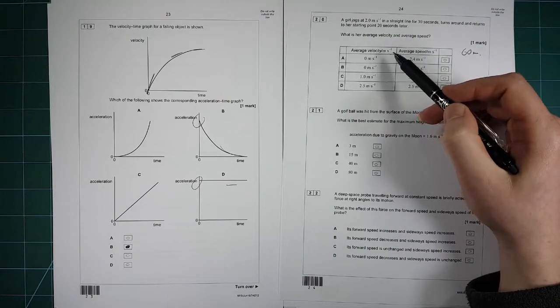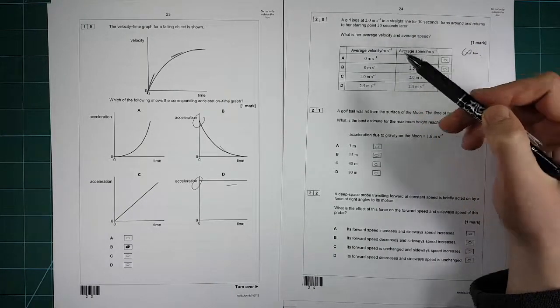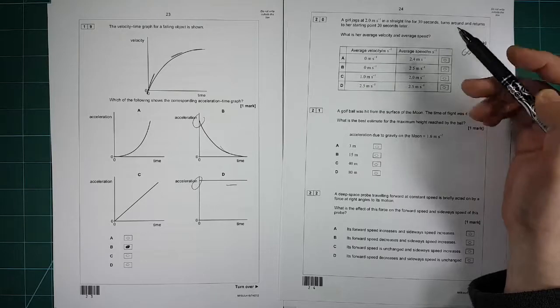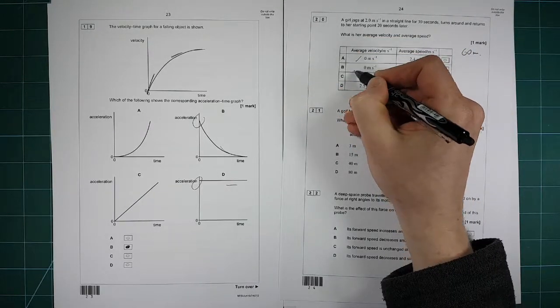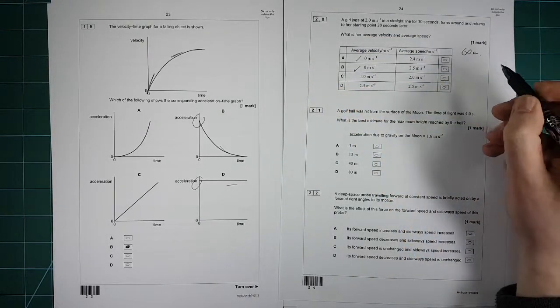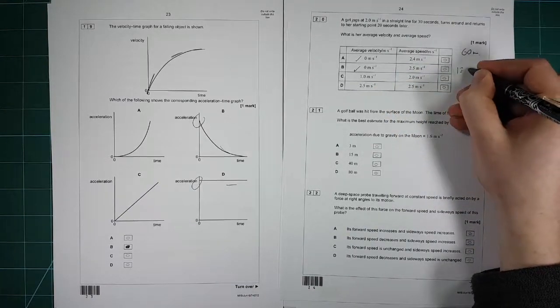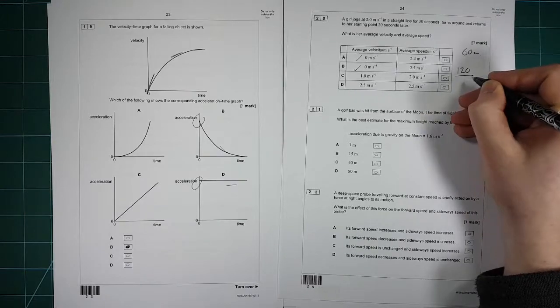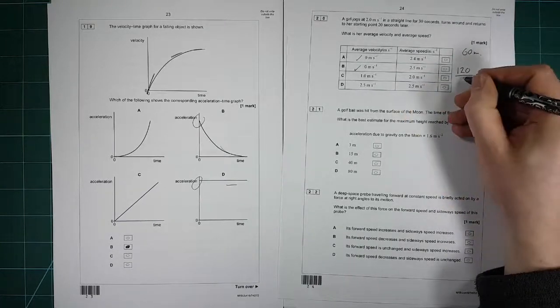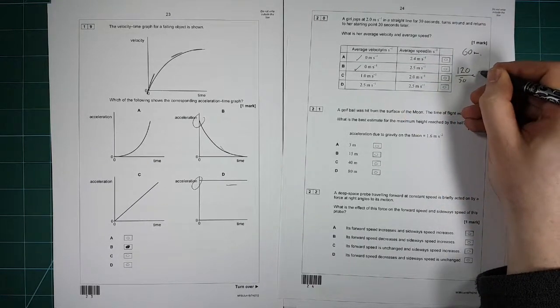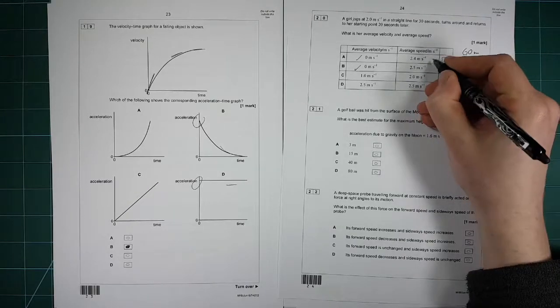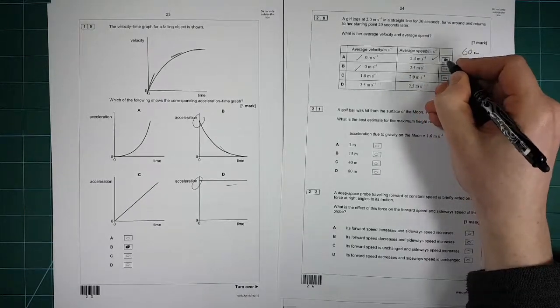Well, average velocity, she has ended at the same place that she started, so her total displacement is 0. So it's either that one or it's that one. Then we just need to work out her average speed. She's done a total of 120 meters, and she's done it in 30 seconds plus 20 seconds, 50 seconds, which is 2.4, isn't it? So it's that one. So it's got to be A.